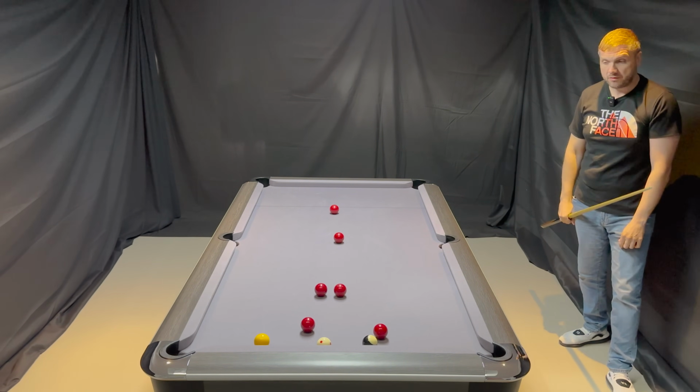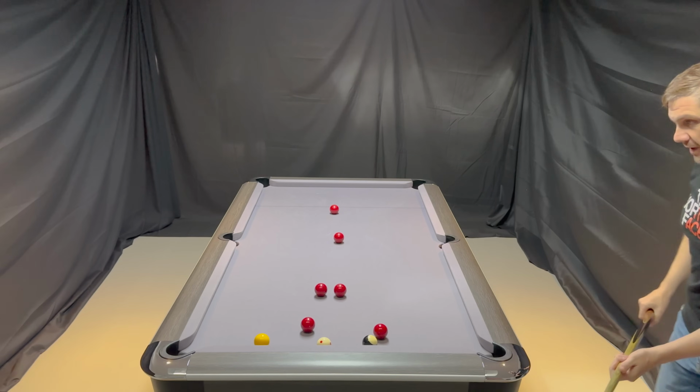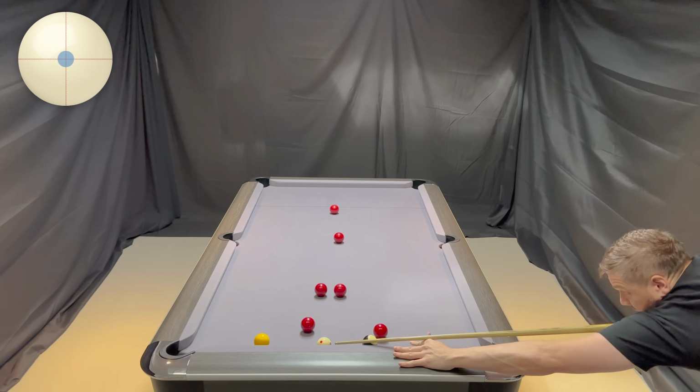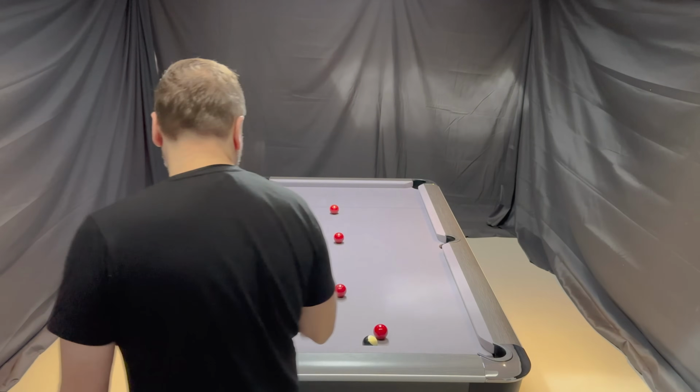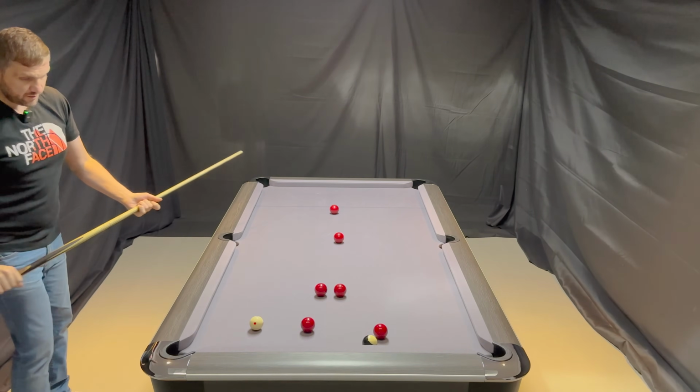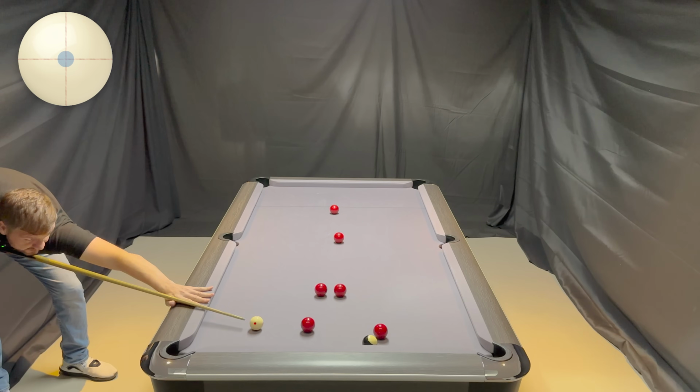Run through for the last ball. And we don't need to over egg the situation. Roll the last ball in and walk around the table. Nice and steady does it.